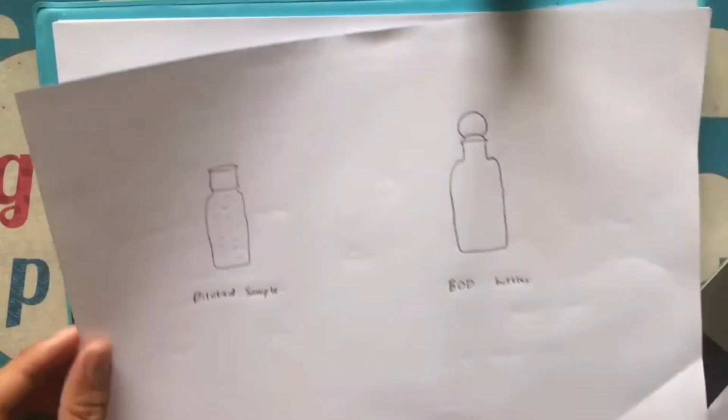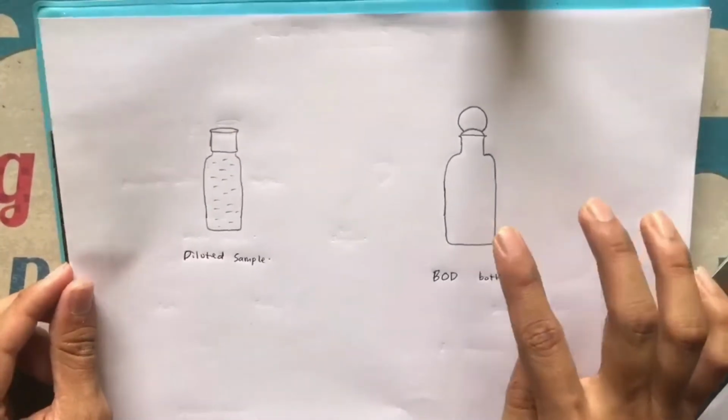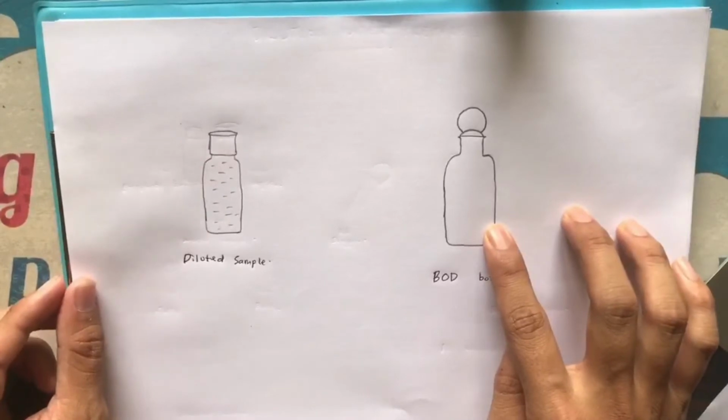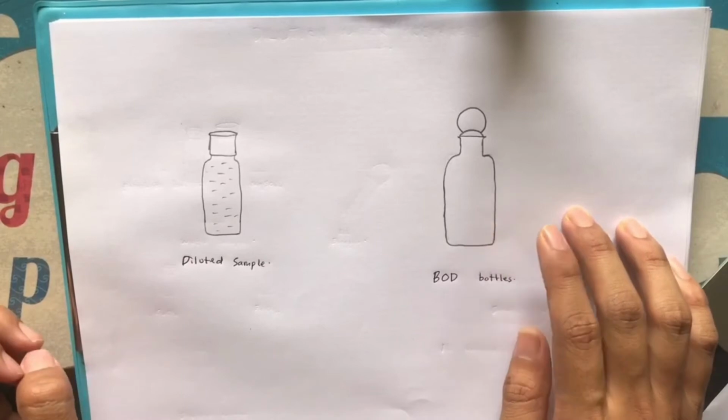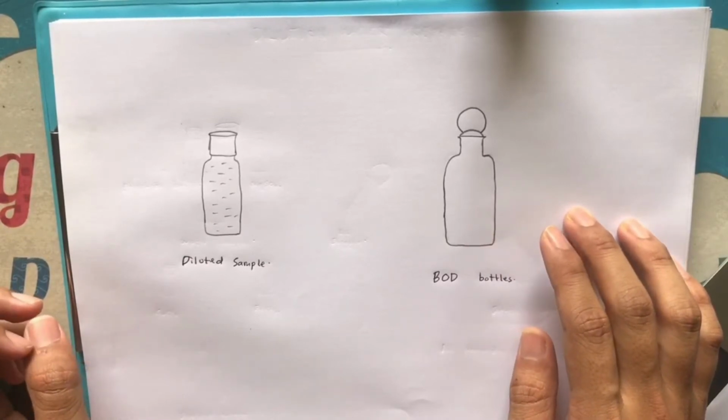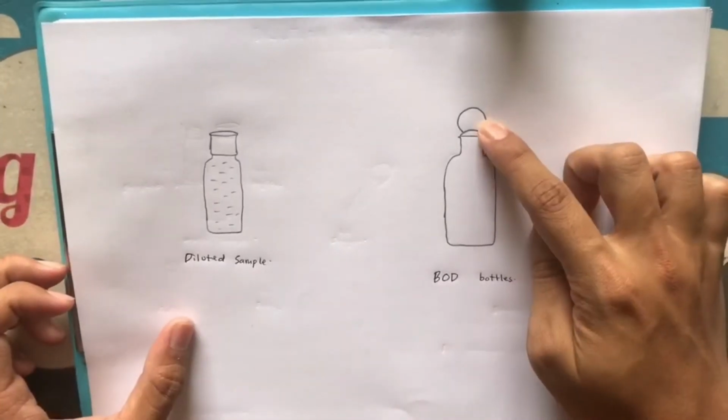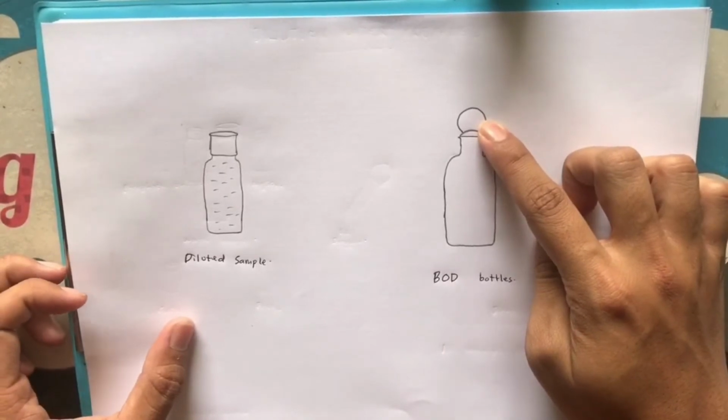Slowly pour the diluted sample into a clean BOD bottle without creating air bubbles. Allow the water sample to overflow the neck of the bottle and insert the stopper firmly.